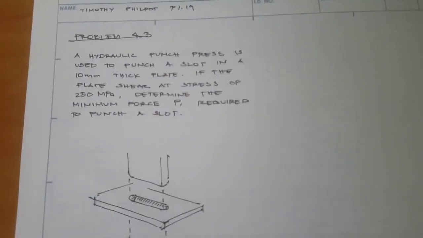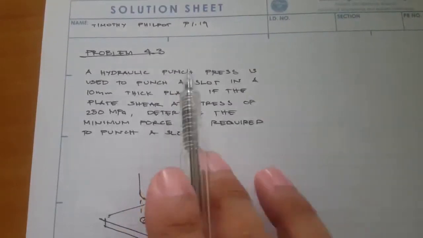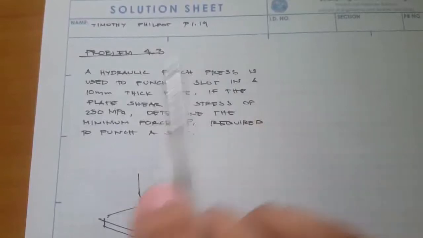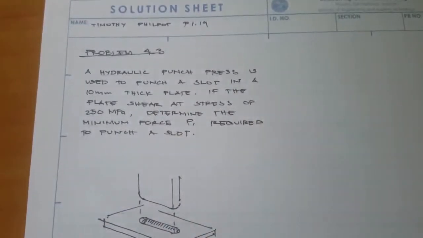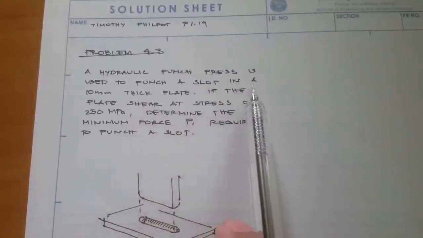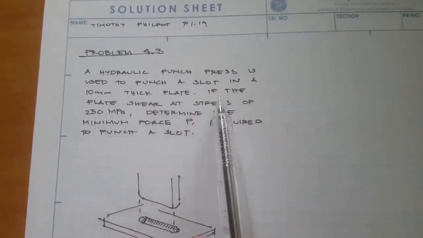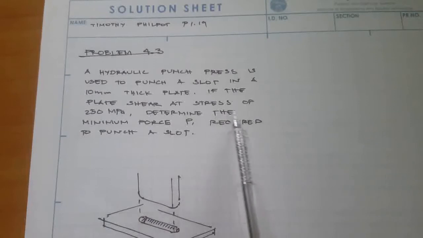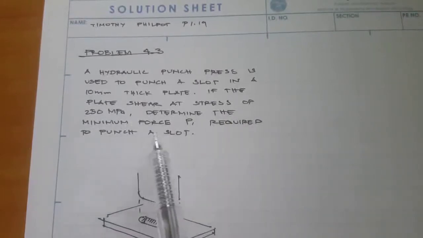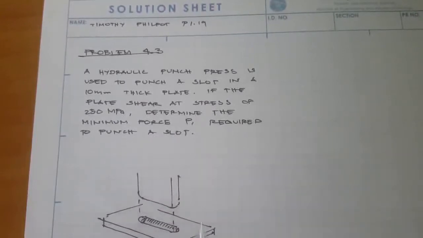Okay, our third problem is taken from the same textbook by Philpott, problem 1.19. The problem says a hydraulic punch press is used to punch a slot in a 10 mm thick plate. If the plate shear stress is 250 megapascals, determine the minimum force P required to punch a slot.